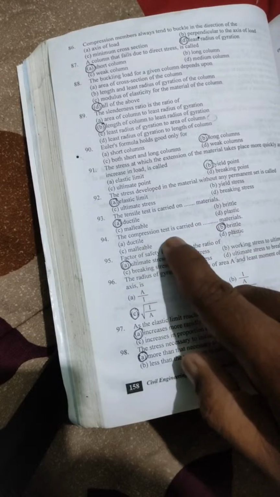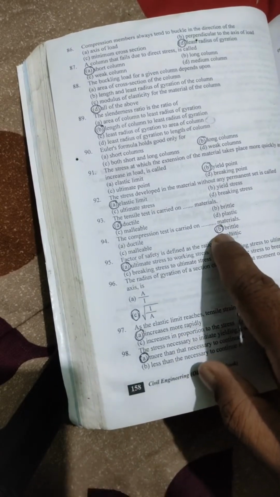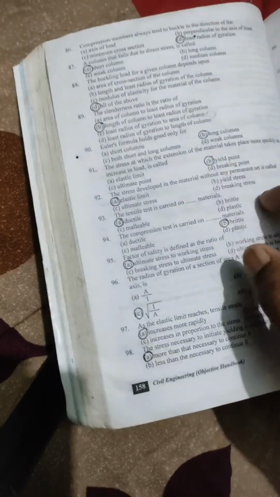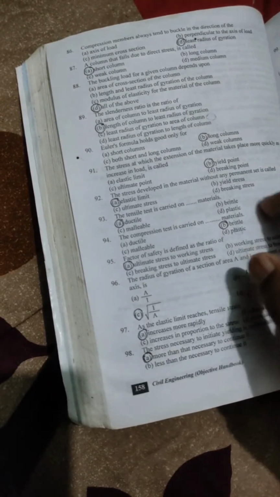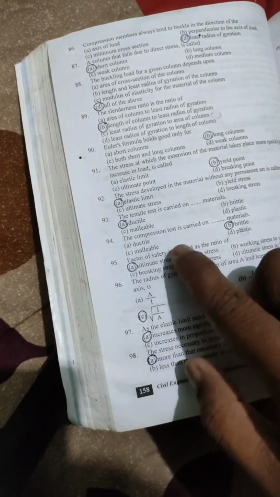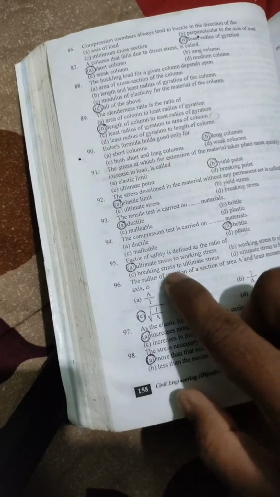The compression test is carried on brittle materials.